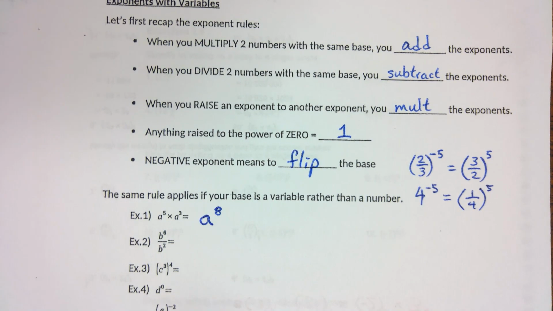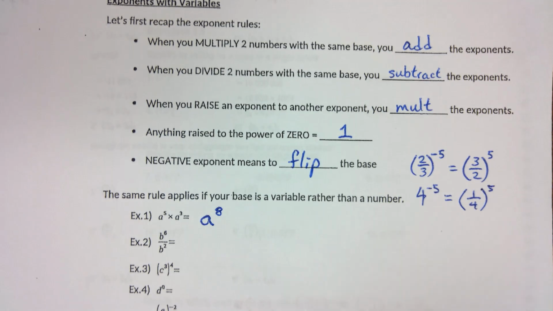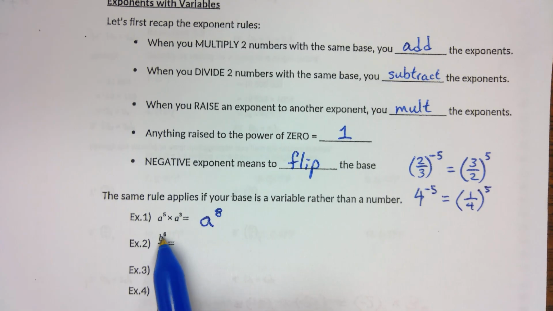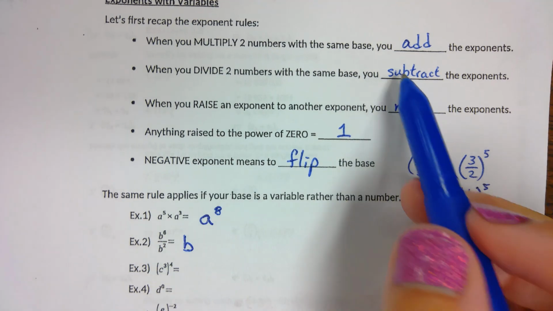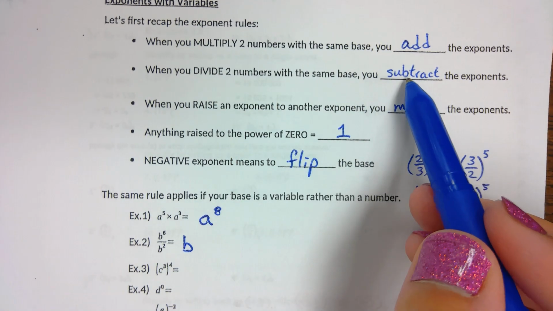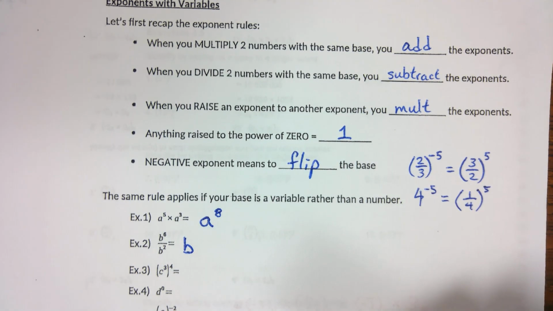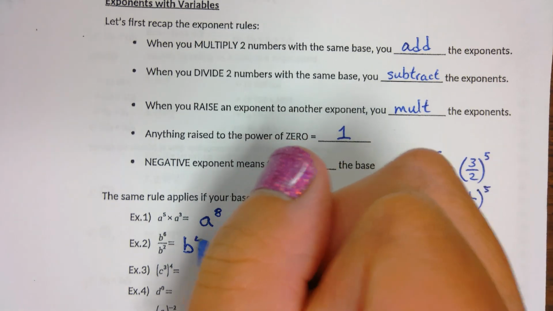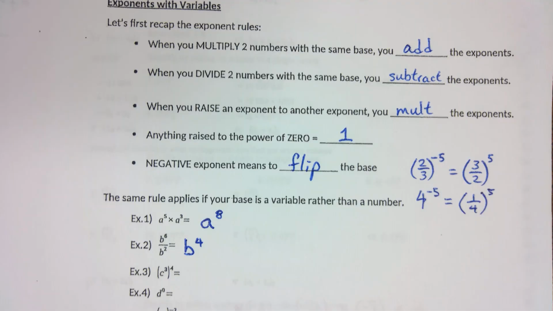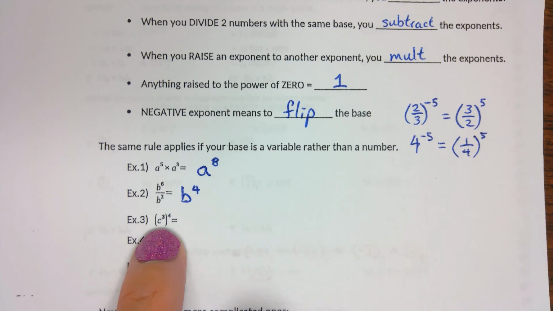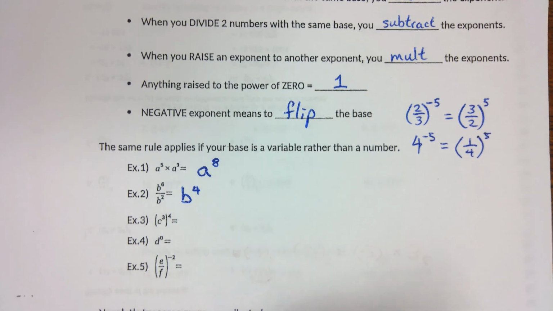Okay, so Shakai, I know you weren't here yesterday, but let's try this one together. I'll lead you through. What's my base right here? So the base for both of these is b. And as we said, when you divide, you are subtracting the exponents. So 6 minus 2, 4. Yeah, so b to the power of 4. That's it. Okay. What about this one? Example 3 then. Yeah, Suhan?